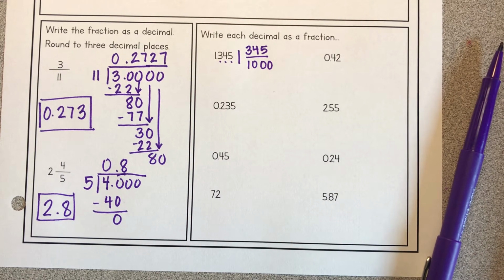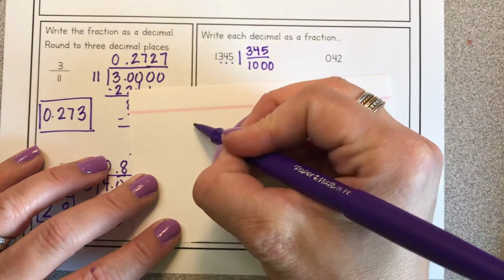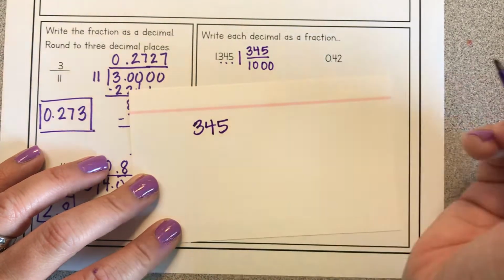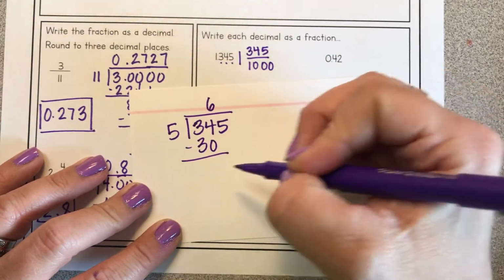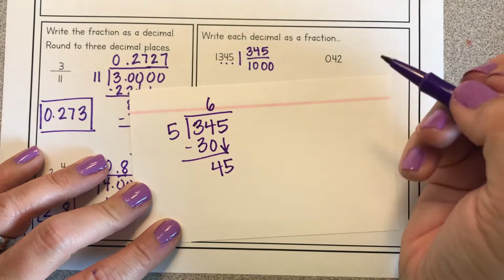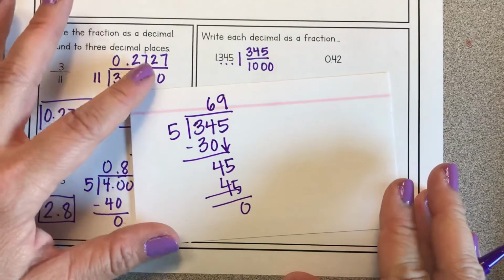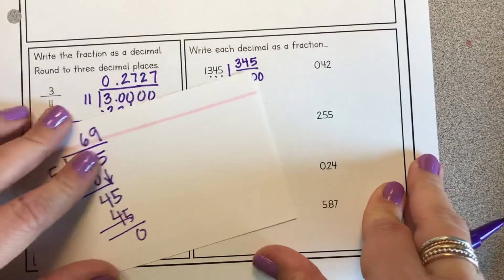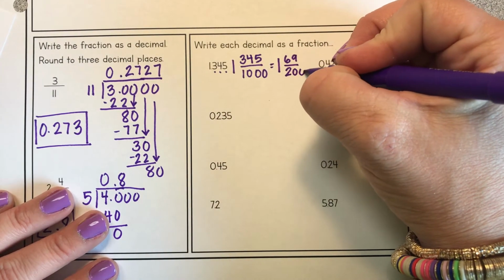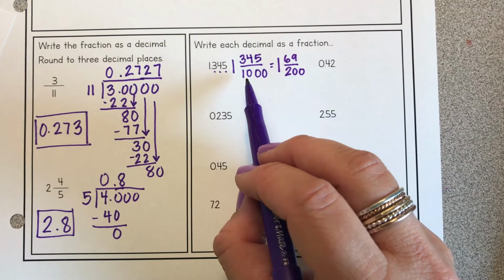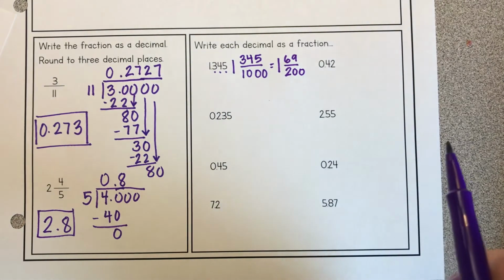So what are 345 and 1,000 both divisible by? Well, they both end in a 5 or a 0, so I'm going to do 345 divided by 5. 5 goes into 34 6 times, that's 30, and then it goes into 45 9 times, so 0. So it goes in 69 times, so my final answer is going to be 1 and 69 over 200, because I know that 5 goes into 10 twice, into 100 20 times, and into 1,000 200 times.